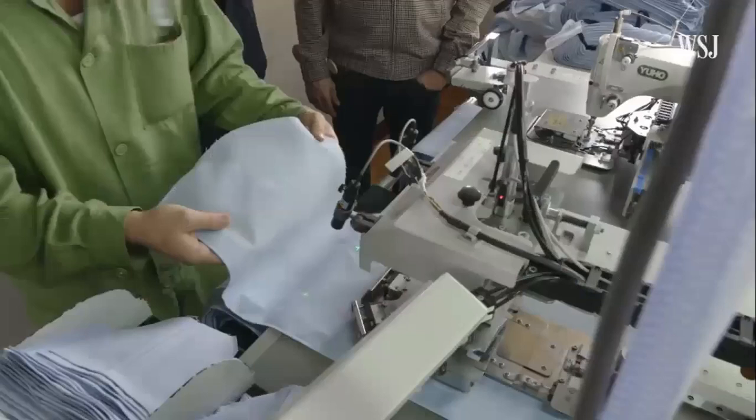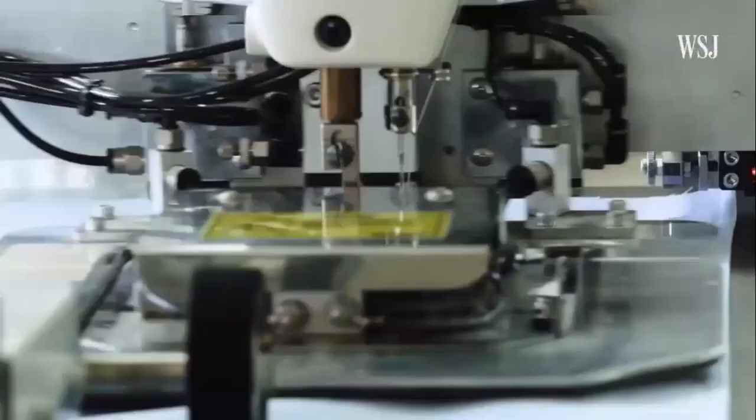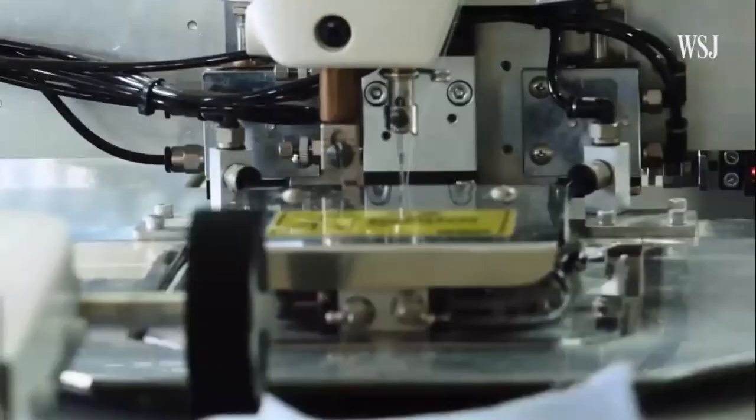They use this one, for example, to add pockets to uniforms, a job that would otherwise take 3 people and a lot more time to complete. The inmates must produce at least 50 pairs of pants and coats per day.